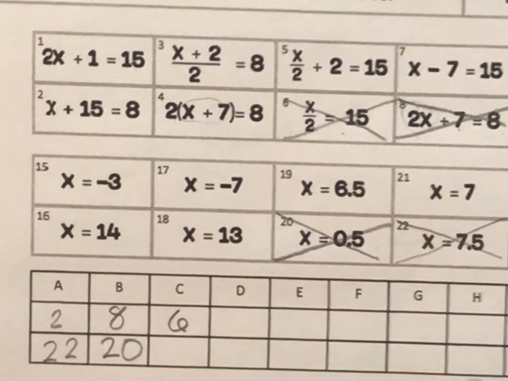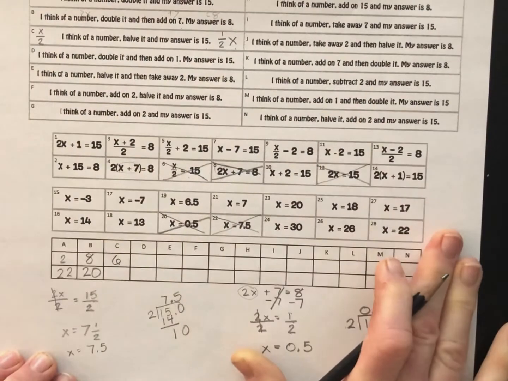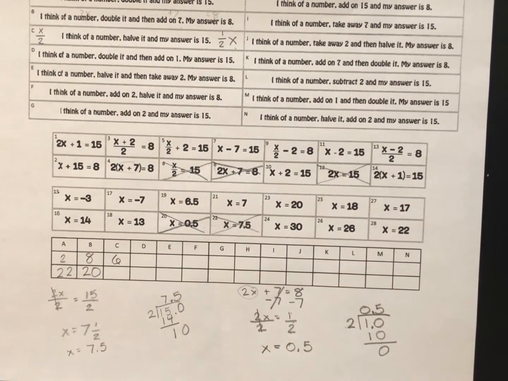So I got you started. You go ahead and finish the rest. You've got the idea. I think this is a pretty neat way to practice this skill. Enjoy!